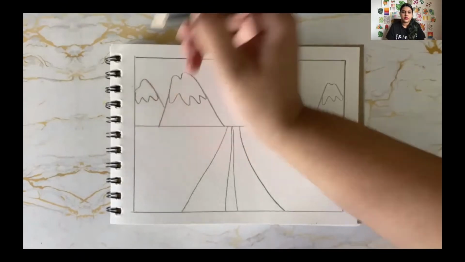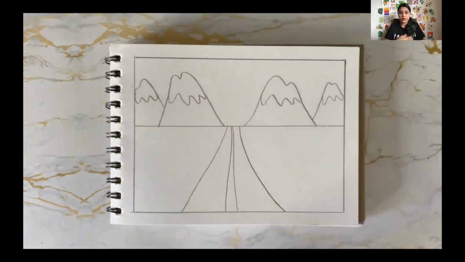Perfect. That's it. There you go. We have our wiggly lines done. So now we have our snow-capped mountains ready. Perfect. The drawing is coming together very, very well and easily. So it's small steps you keep building up and you do such beautiful drawings, right? Amazing, everybody. Very well done.